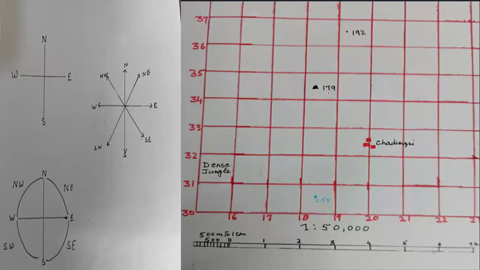This is the 4-figure grid reference for this triangulated height 179. Another height given here, a dot in 192. First, the eastings lie in 19 and the northings 36. 1936 is the 4-figure grid reference for this particular place.